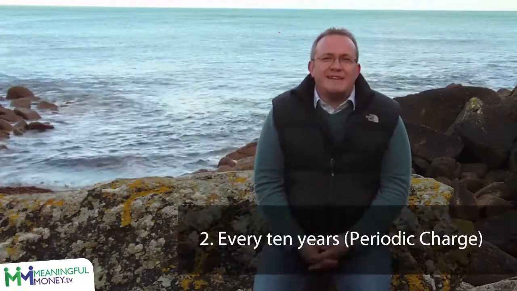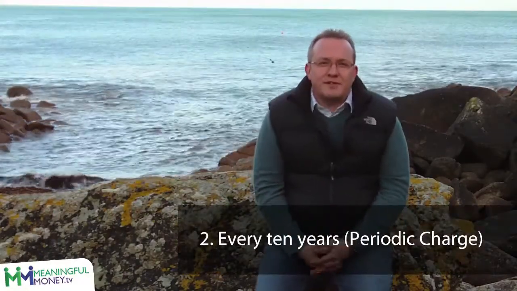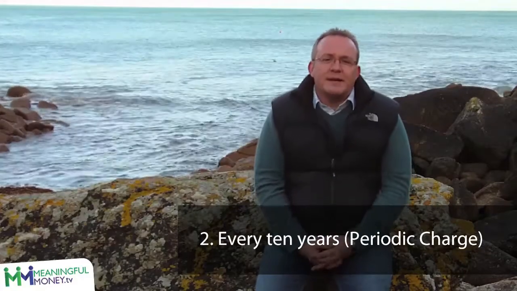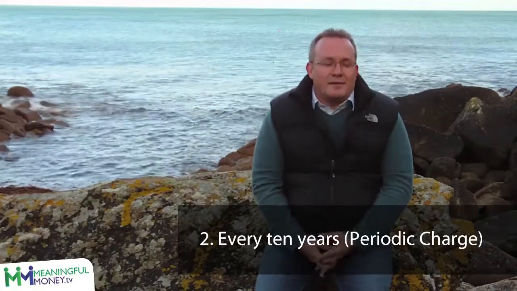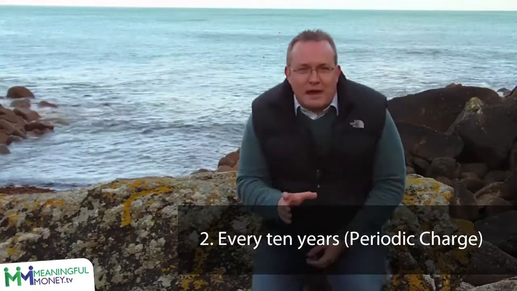The next time inheritance tax might become chargeable is every 10 years during the life of the trust, and that's called a periodic charge. It's a right faff working this out. The amount of tax payable is based on something called the aggregate of cumulative hypothetical transfers.